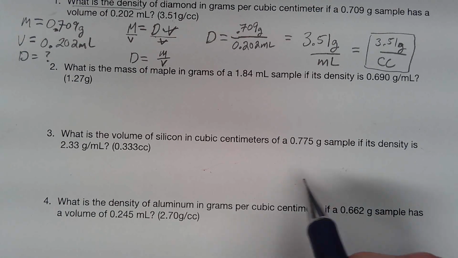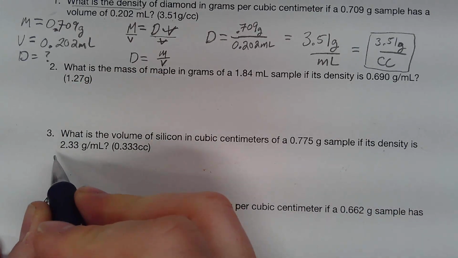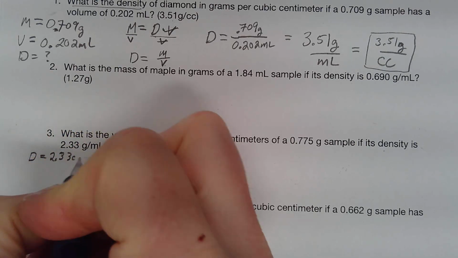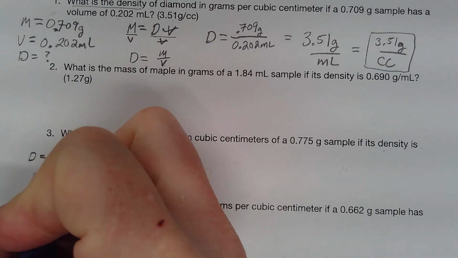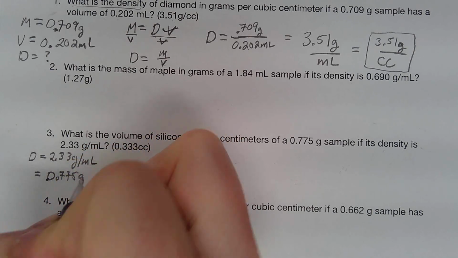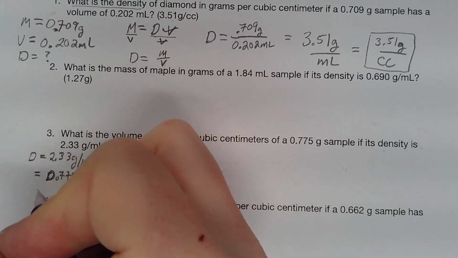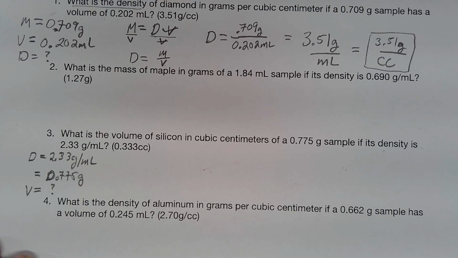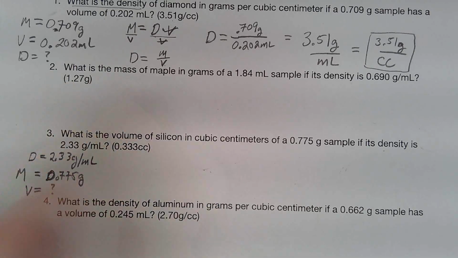So just like before, we have values that are given to us. We're told that the density is 2.33 grams per milliliter. We are given a 0.775 grams as a value in the problem. And we know that it's asking for volume, so V is the question mark. So that means the 0.775 grams is mass.